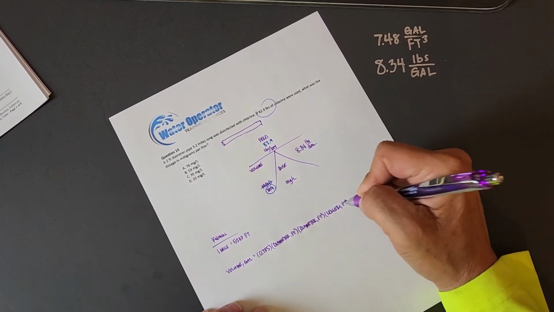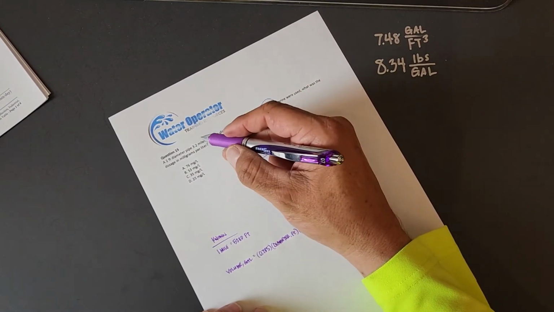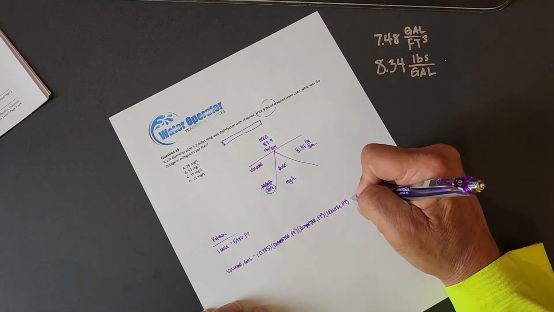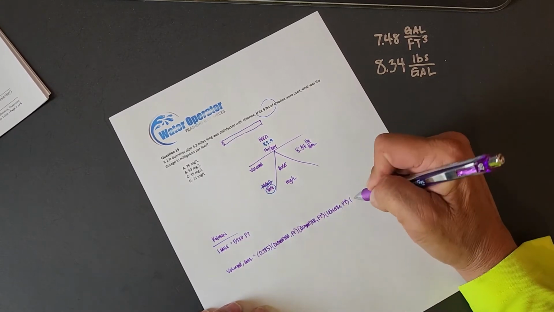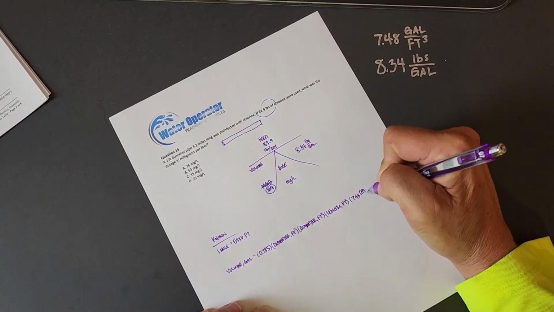Note this unit of measure in feet. This is 3.2 miles long. We need to convert miles to feet. And then, because we're trying to determine the volume, we need 7.48 gallons per cubic foot.